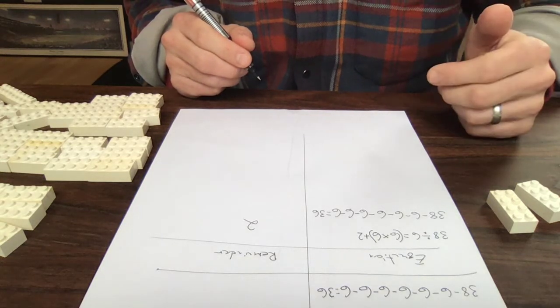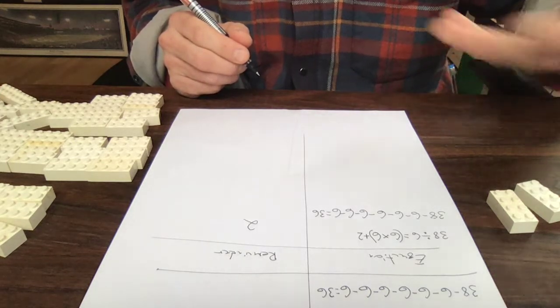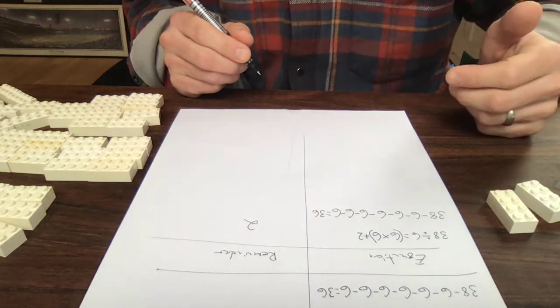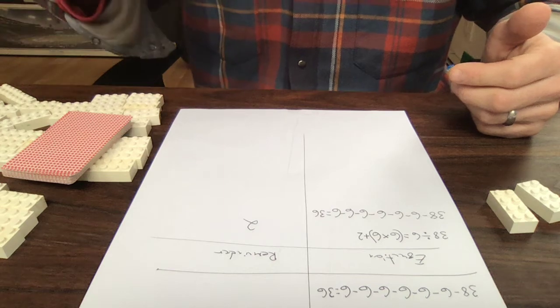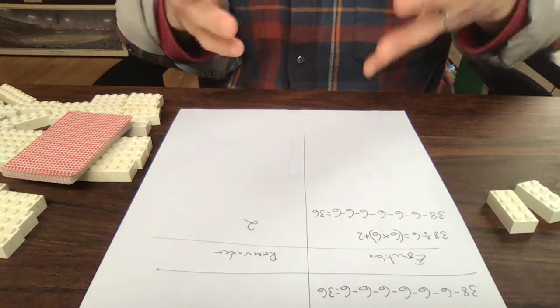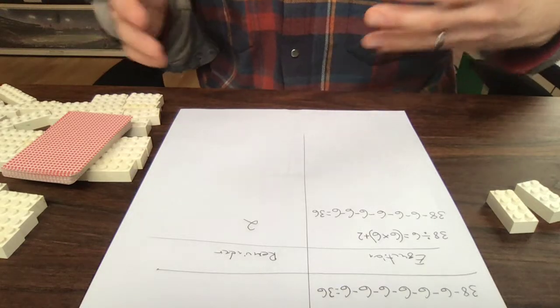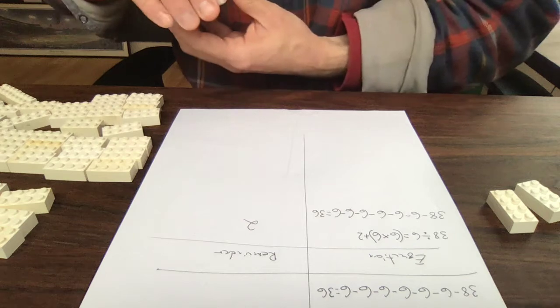I would then move on to a second round. I can keep my target the same. Sometimes that's really fun, to play a whole bunch of rounds keeping your target the same. I would just pick a new divisor. So I'd go back to my deck of cards, and I would pick a new divisor. So here's my group of 38. Here's my new divisor. And I would, again, do the exact same game using my 38, this time just a different divisor.